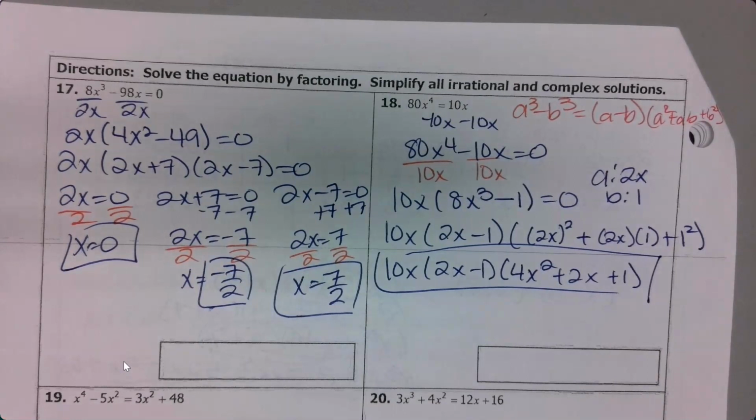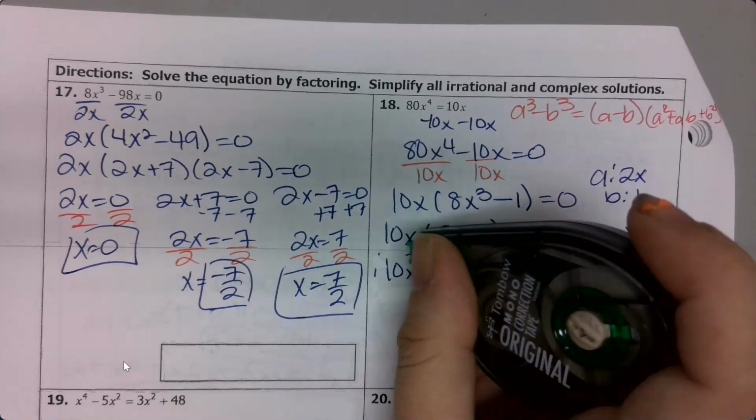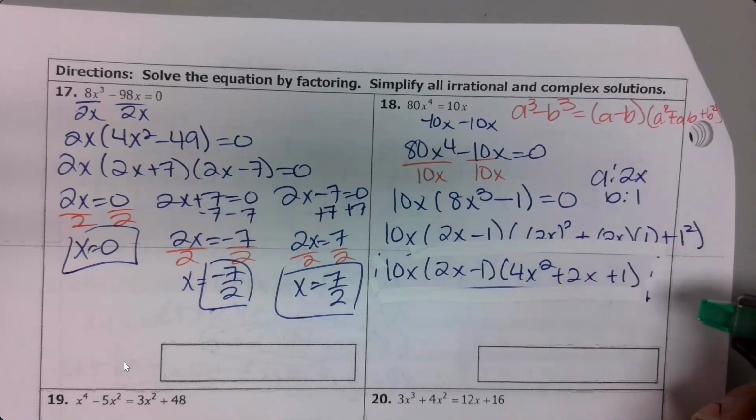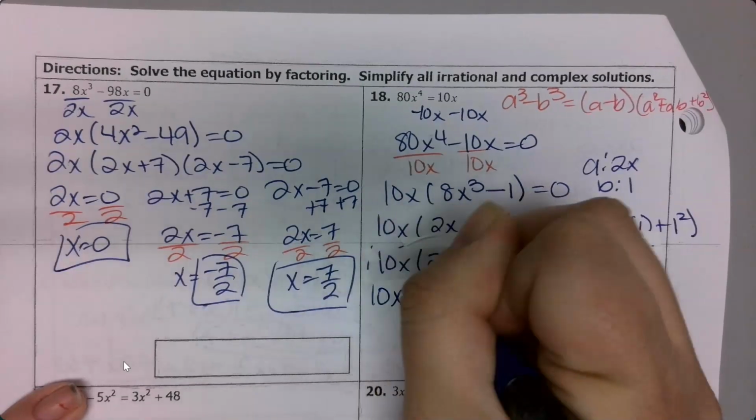This one wants me to solve. So I want to go ahead and take each of those pieces and set them equal to 0.